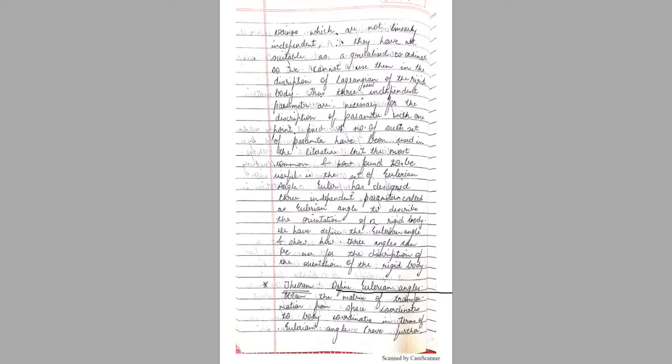So the theorem, see, what does the theorem say? It says define Eulerian angles. So now I will teach you what Eulerian angles are. After that, what is it saying? That obtain the matrix of transformation from space coordinates to the body coordinates in terms of the Eulerian angles. So what is it saying? That obtain a matrix of transformation from the space coordinates to body coordinates.